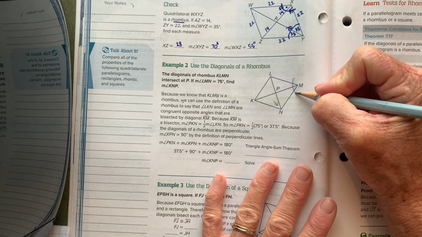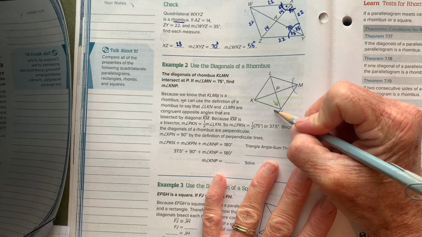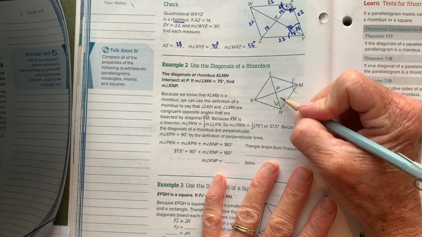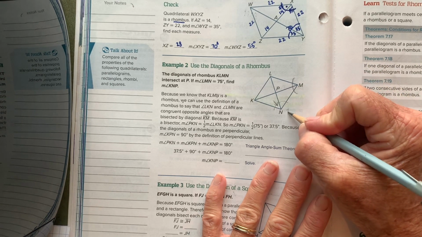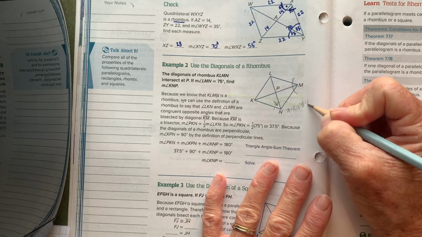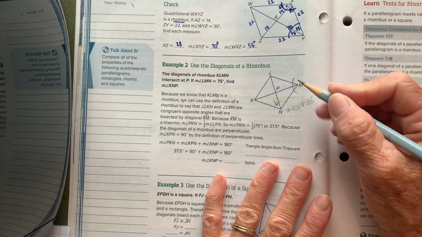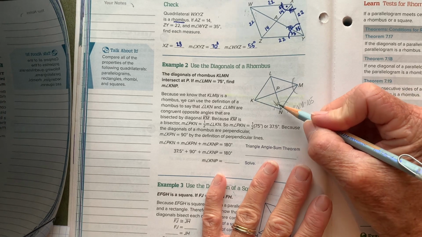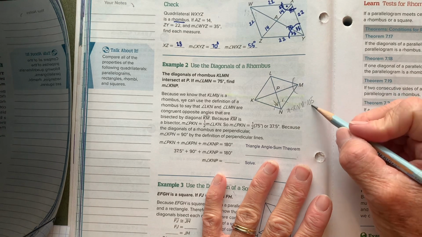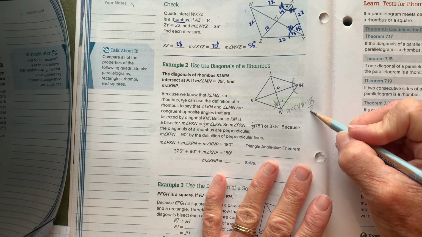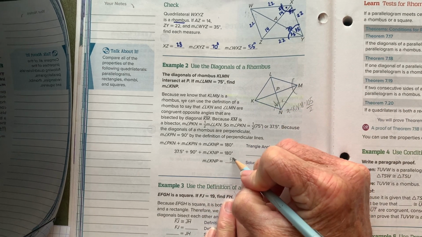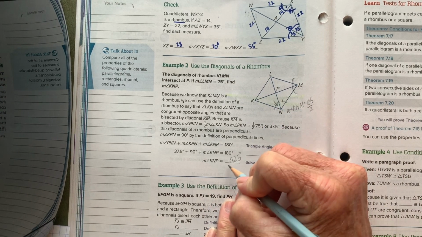If this whole entire thing is 75, then we know that this whole entire angle is supplementary to it, and the whole thing has to be, so that whole angle is angle KNM. That angle has to be 105, and then the angle we're looking for is just half of it because we know it was bisected by that diagonal. So if we divide that by 2, we'll end up with 52.5 degrees for the measure of the angle.